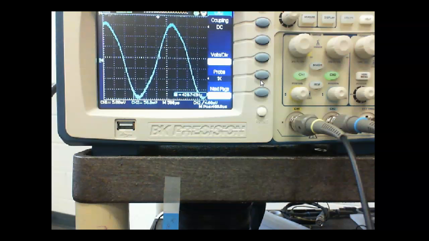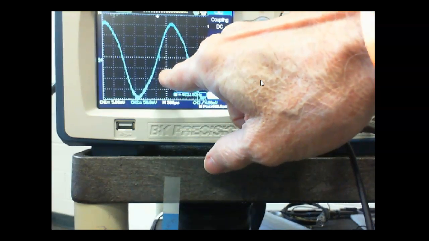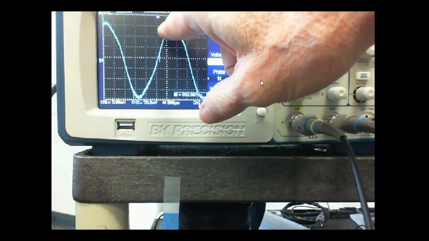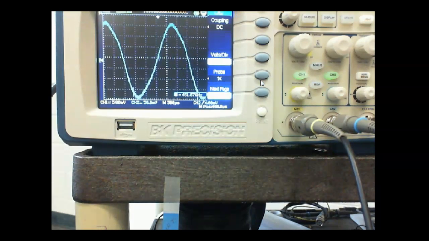Can y'all see it? 1, 2, 3, 4, 5, 6, 7.2. Times 50 millivolts. So what's it measuring?